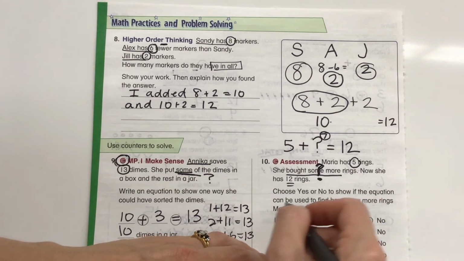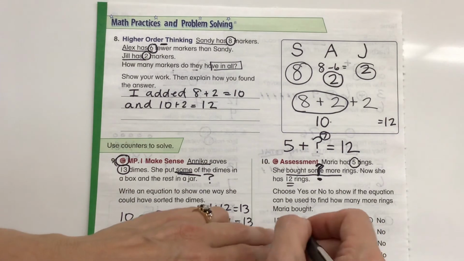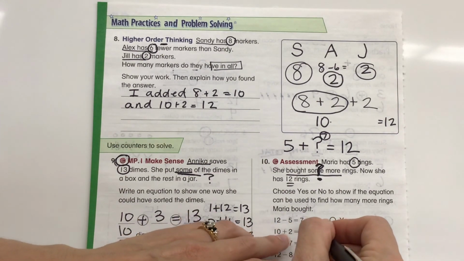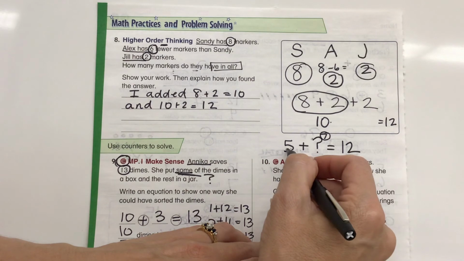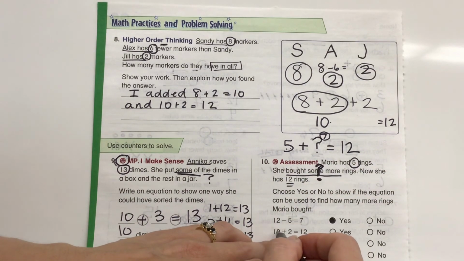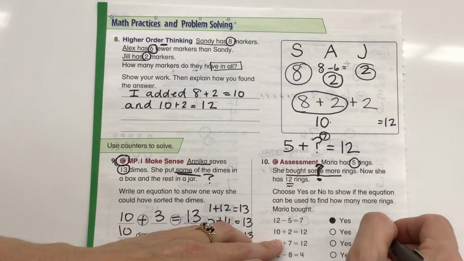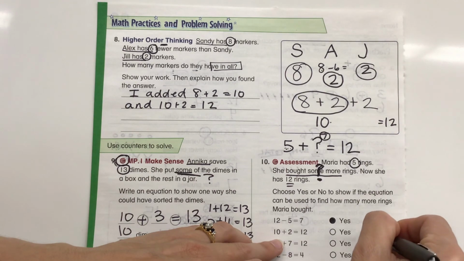Choose yes or no to show if the equation can be used to find how many more rings Maria bought. So 12 minus 5 equals 7. Yeah, we could do 12 minus 5 equals 7. So that would work. 10 plus 2 equals 12. Well, let's see, we have a 12, but we need a 5 and a 7 to make our equation correct. So that's going to be a no.